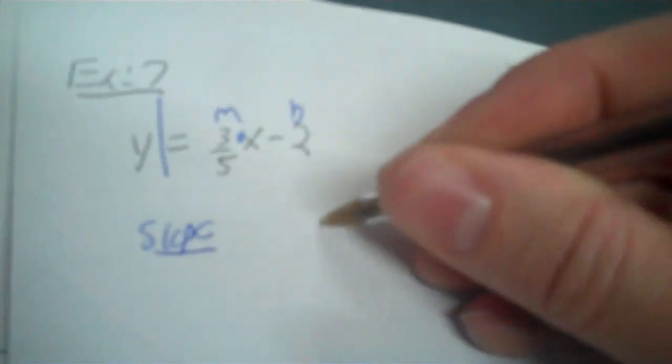Okay, example 7. Y is by itself, so you've got m, b. So slope, y-intercept. The slope is 3/5, and then negative 2 is the y-intercept. So on the y line, negative 2. So right there would be where negative 2 is on the y. Then it's rise over run. So rise is positive 3, run is 5. 1, 2, 3, 1, 2, 3, 4, 5. And I can't do it again, so those are the 2 points.